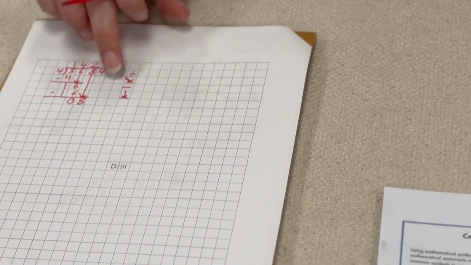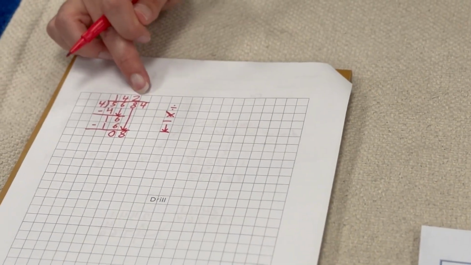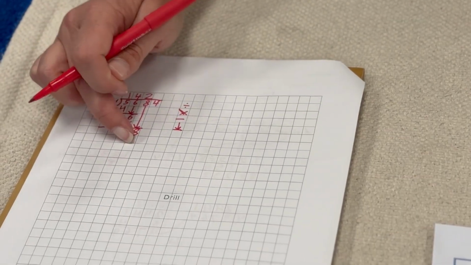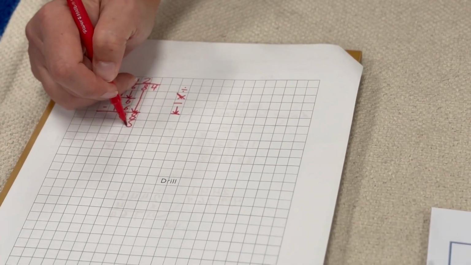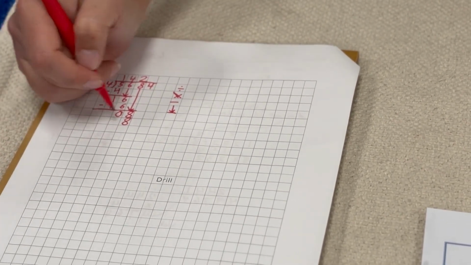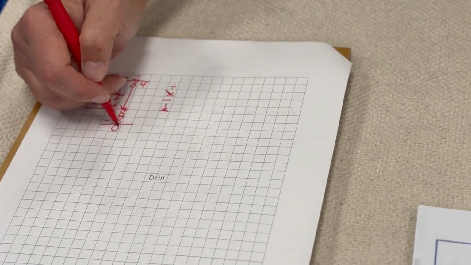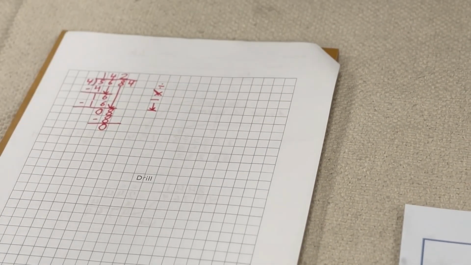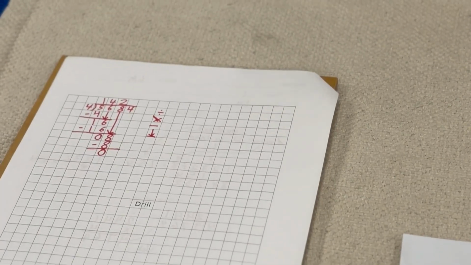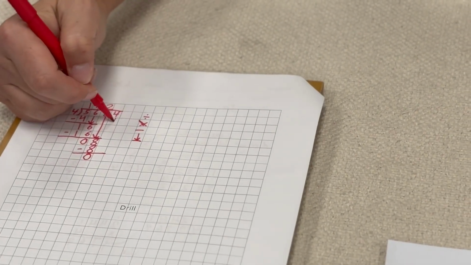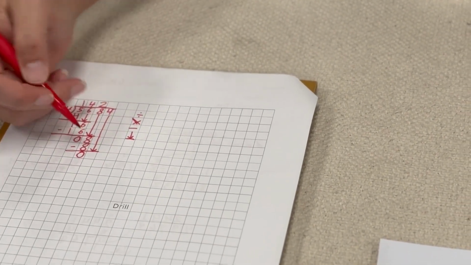That's our division. Now we multiply. 2 times 4 is 8. Then we subtract. 8 minus 8 is 0. There's none in here. Shoo! So far, so good.